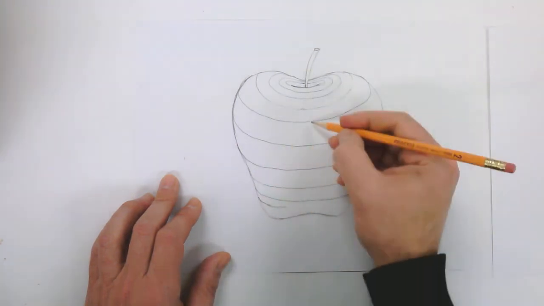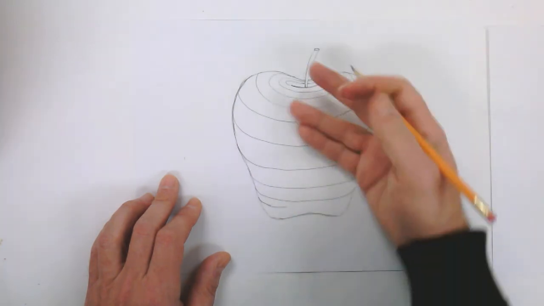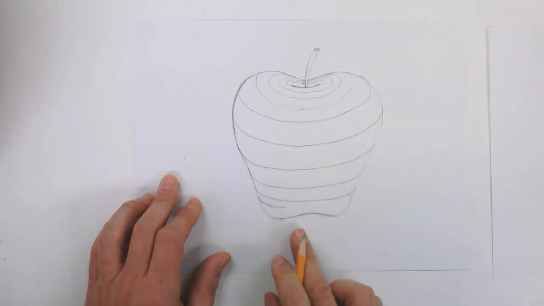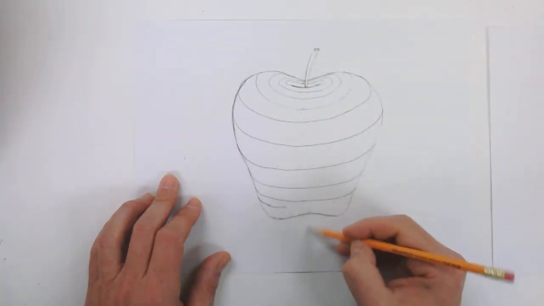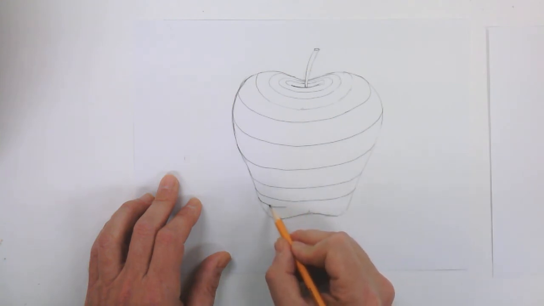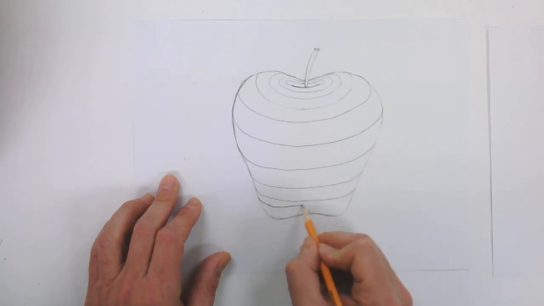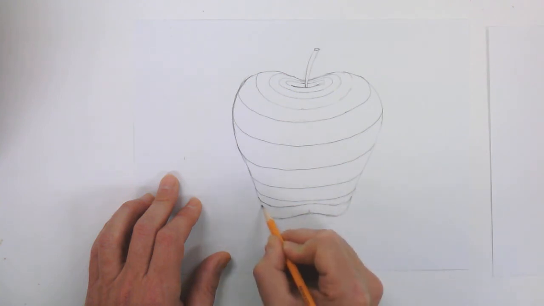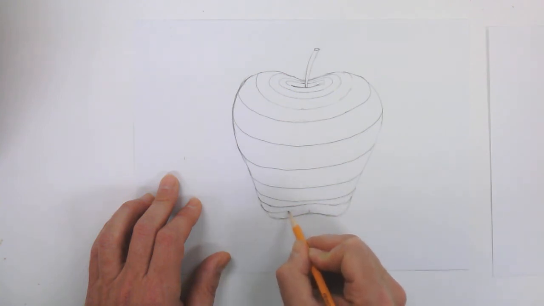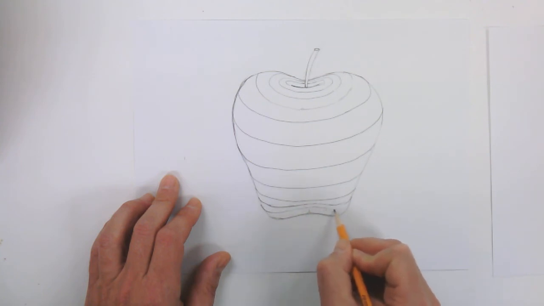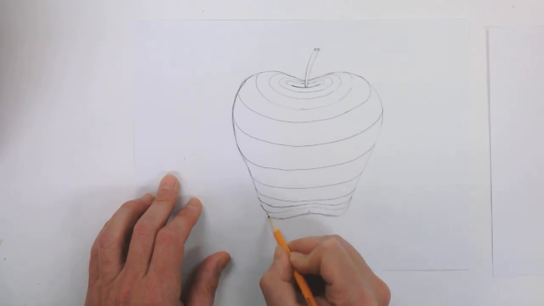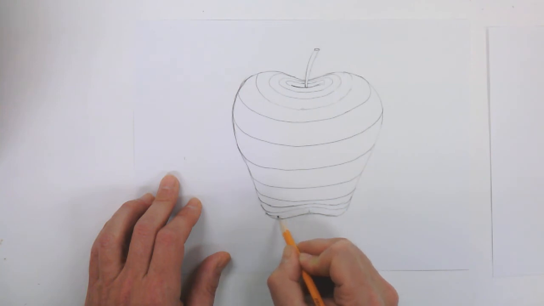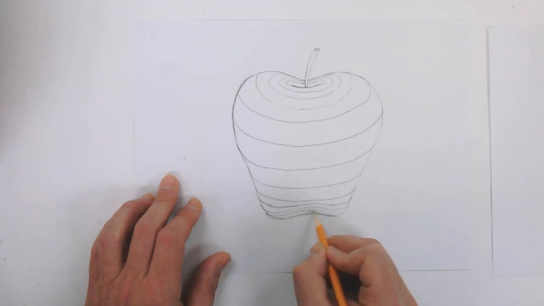See, if I just make these all the same width, it's all going to kind of flatten, but I want to show that this is kind of pushing in a little bit, like this part is pushing in. So I'm going to take my line and just kind of creep up in there a little bit. And I'll do the same thing. I'll push up a little bit more. And as I get closer to the bottom, you can see that they're going to just keep getting a little bit closer.